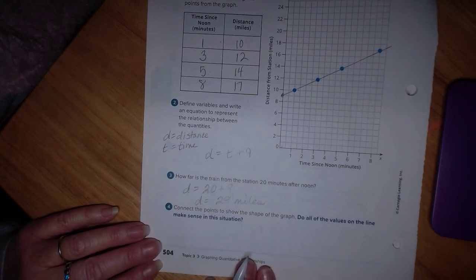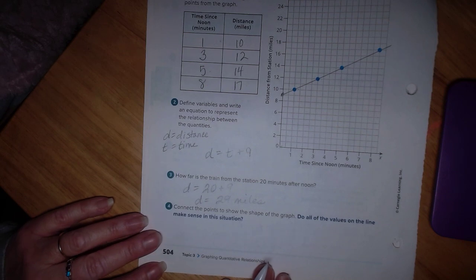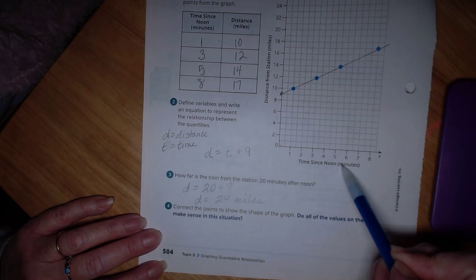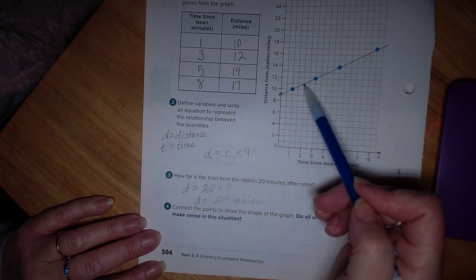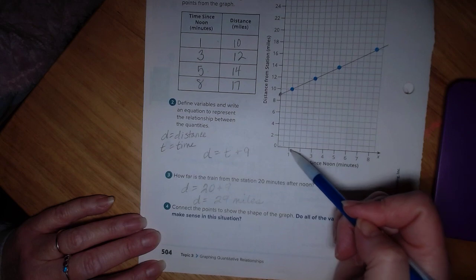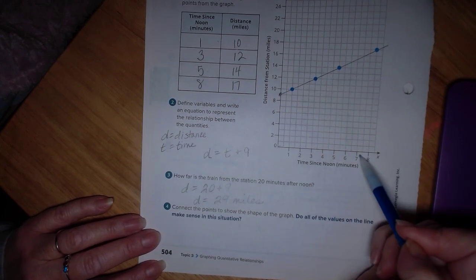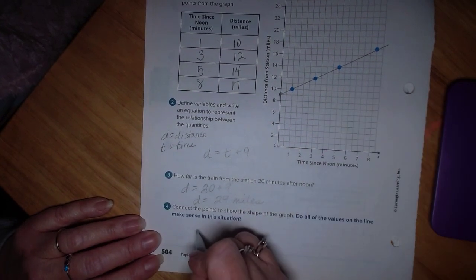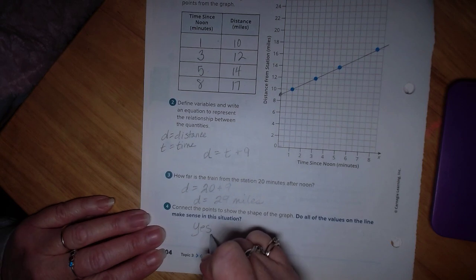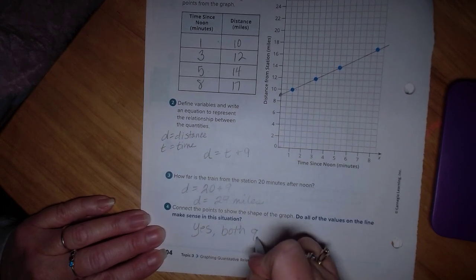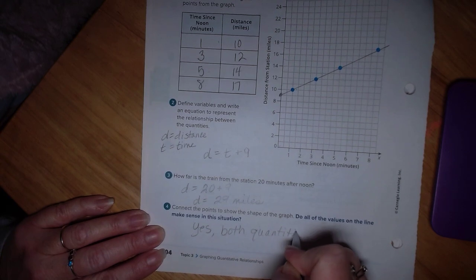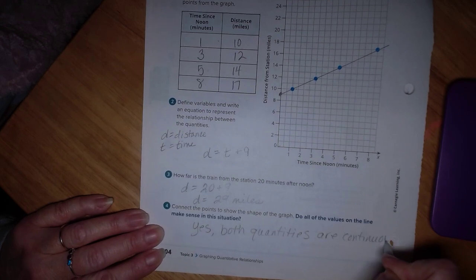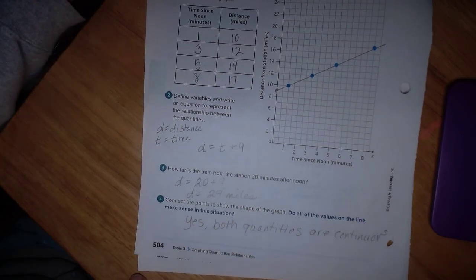Now, do all of the values on this one make sense? So remember, they both have to make sense for it to be continuous. Can you have a part of a minute? Yes. Can you have part of a mile? Yeah, so all of those quantities would make sense. Yes, both quantities are continuous. Okay, you pause as you need.